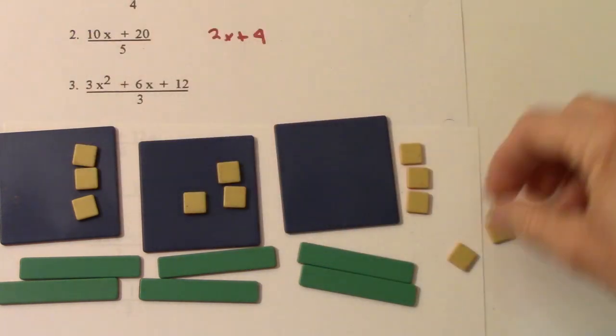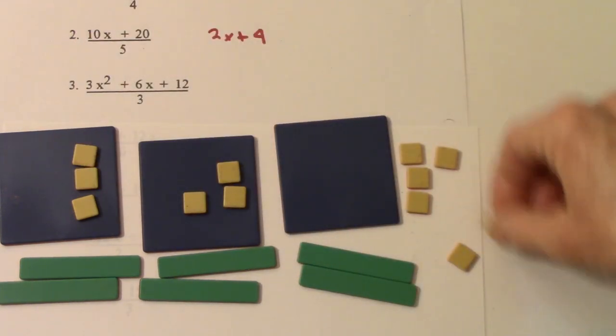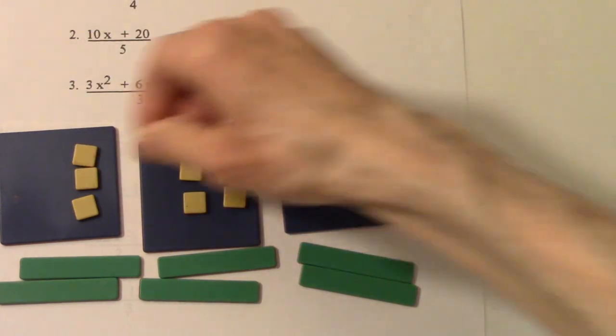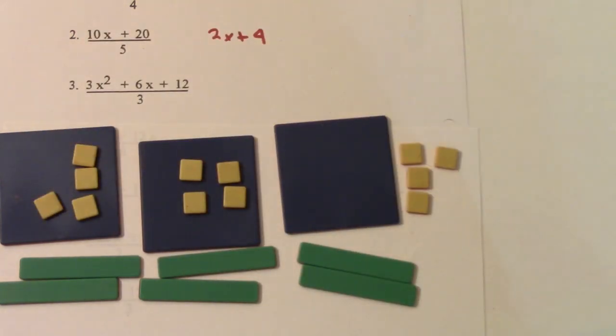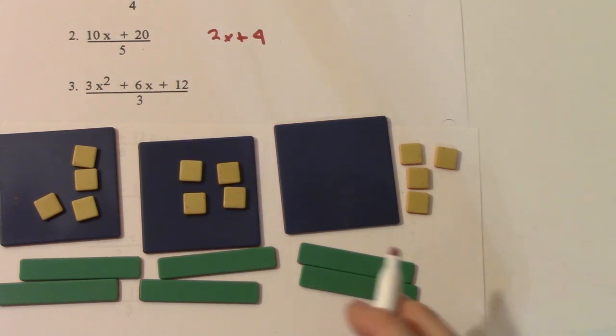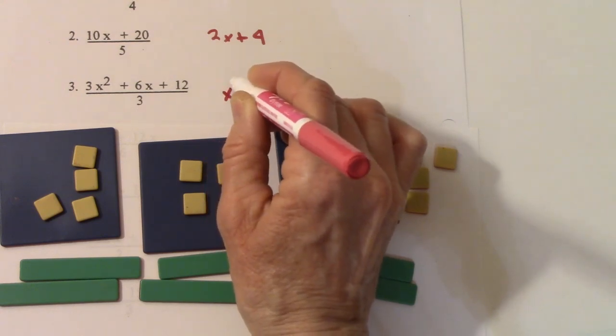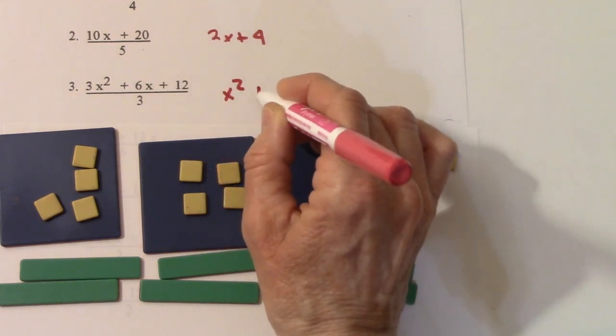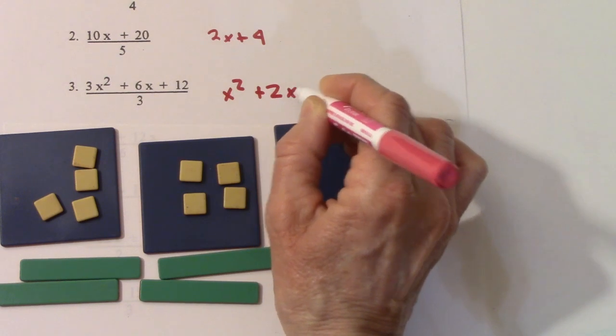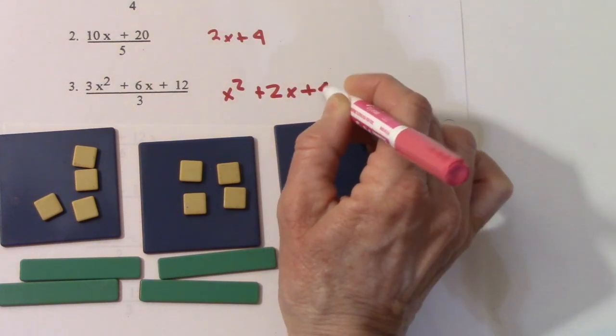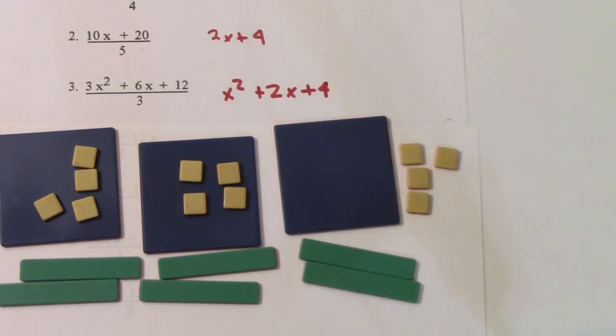Each one 3, and I still have 3 left over, so I give each one another 1, and each one has 4. So now I see that 3x squared plus 6x plus 12 divided by 3 gives me, each group is going to have 1x squared plus 2x plus 4. I want students to be looking for a pattern to see what it is that they notice about each of the problems.